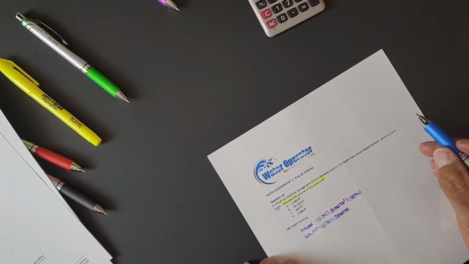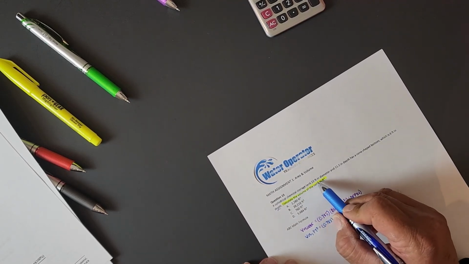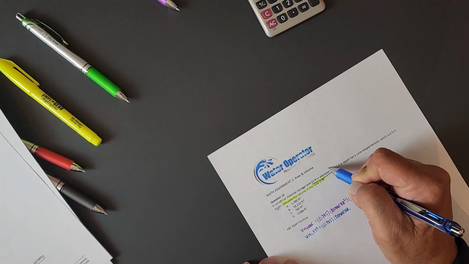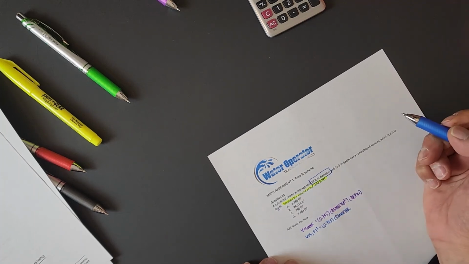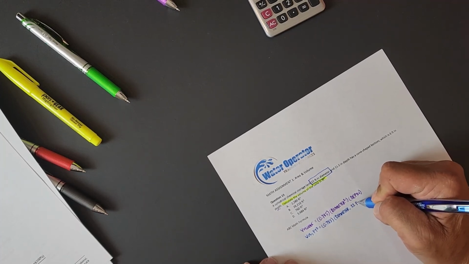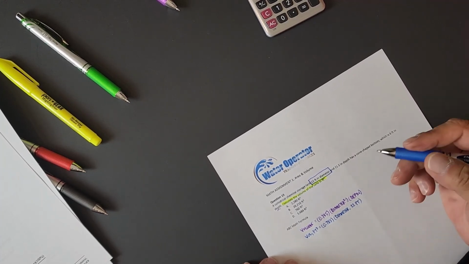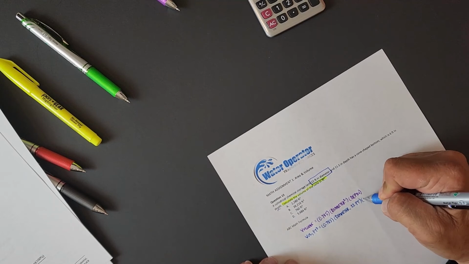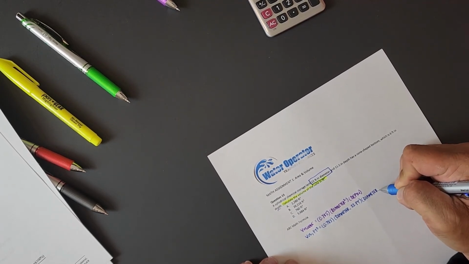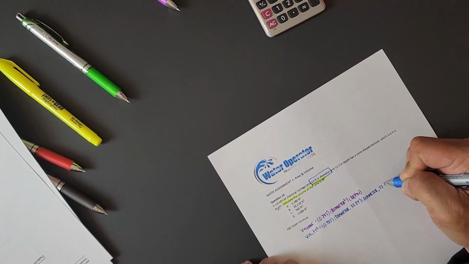Now the diameter, the storage tank is 22 feet in diameter, and we're going to multiply it by the diameter again, 22 feet.